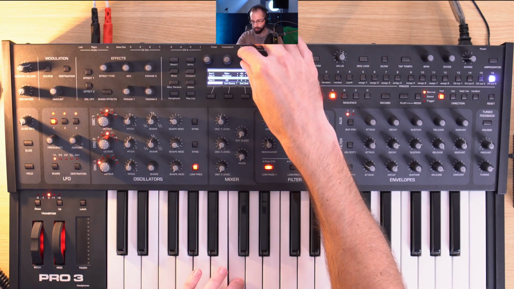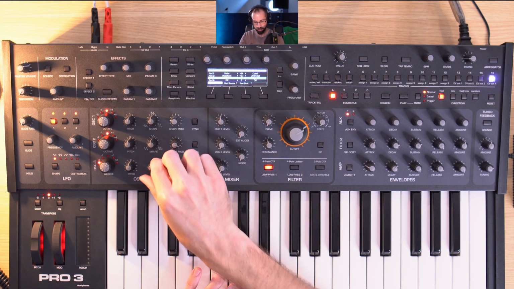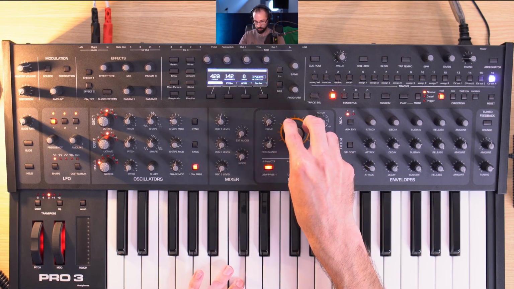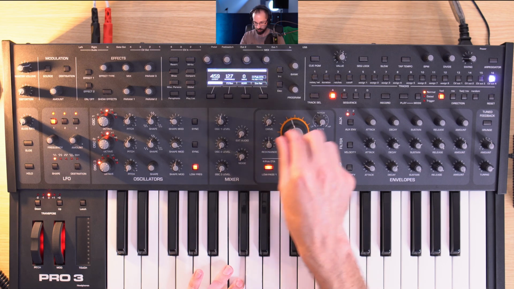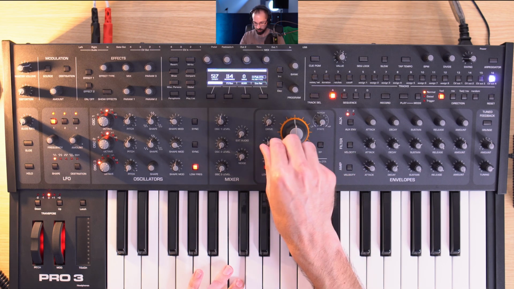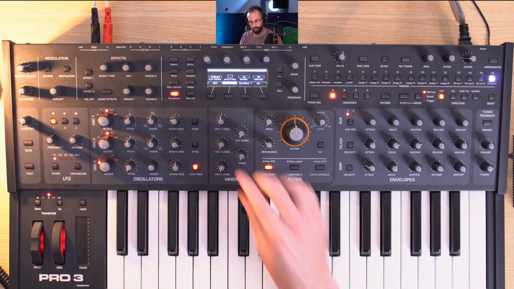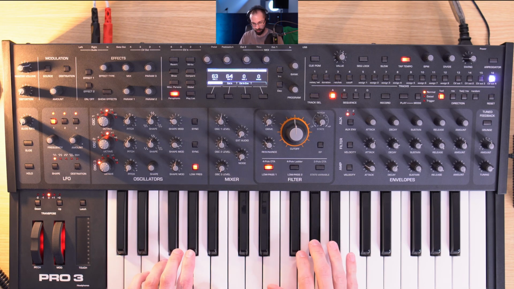Bring down the amount, where it's a bit more subtle. All right, so we've got something interesting happen. I'm going back into paraphonic mode. I'm going to turn those two oscillators back up.